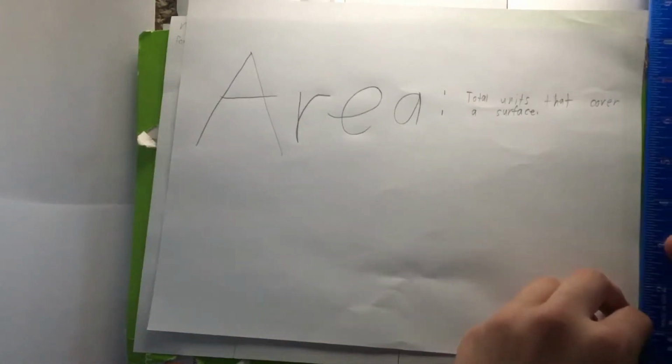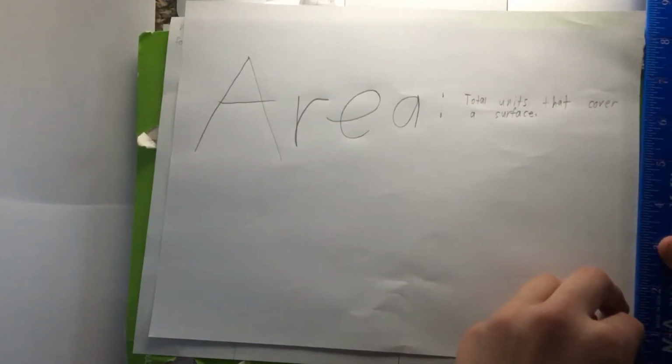So area, in short, is the total units that cover a surface. So for example, this piece of paper is 11 by 8.5 inches, which will total 93.5 inches. But when we're dealing with area, we also want to add squared.